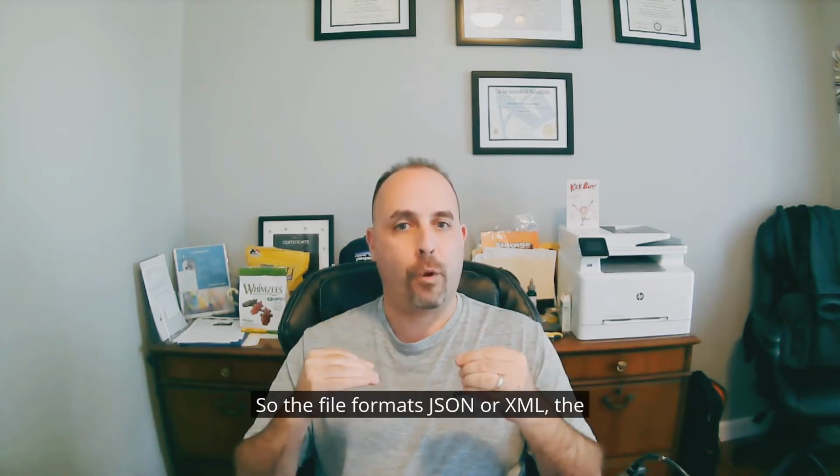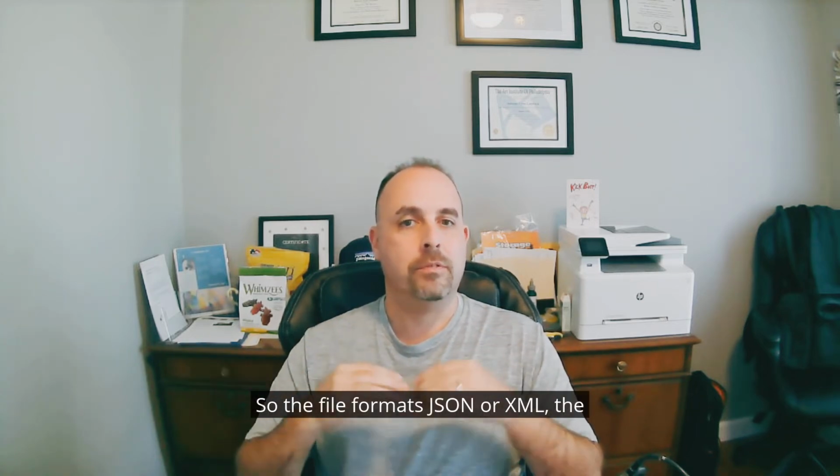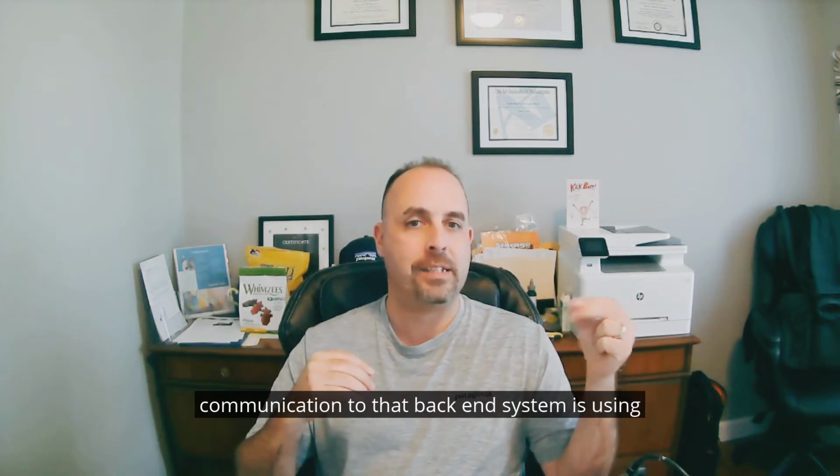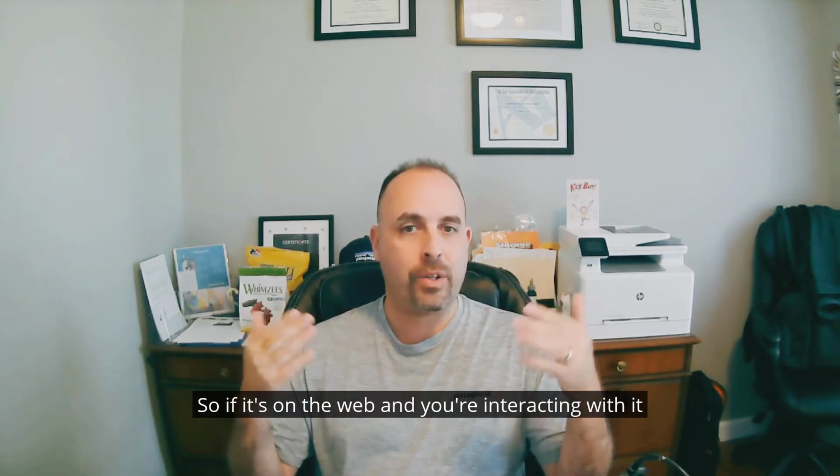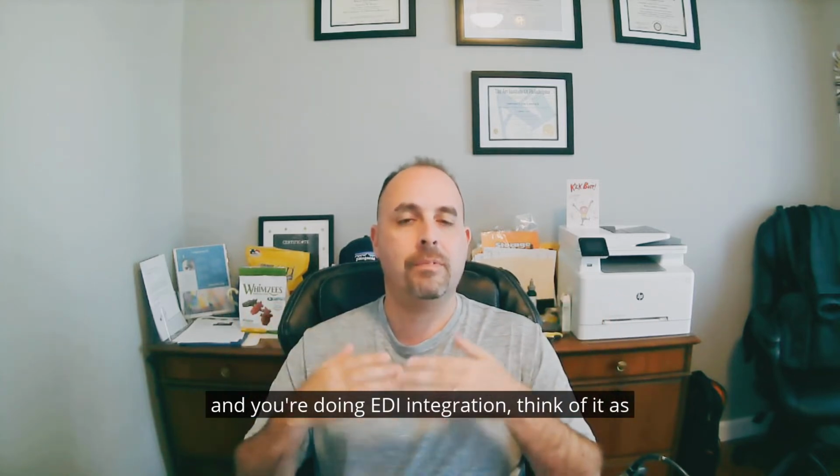So the file formats are JSON or XML, and the communication to that backend system is using an API. If it's on the web and you're doing EDI integration, think of it as utilizing an API most likely, okay?